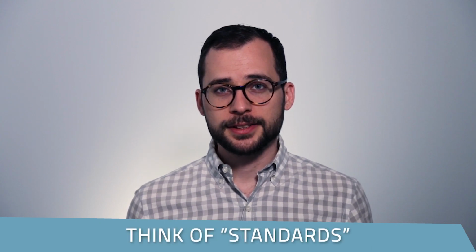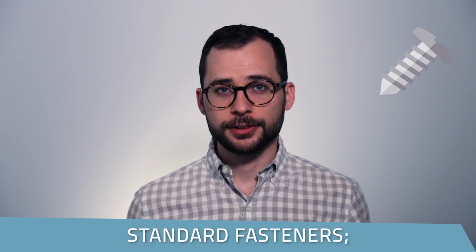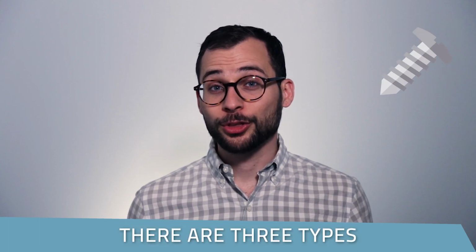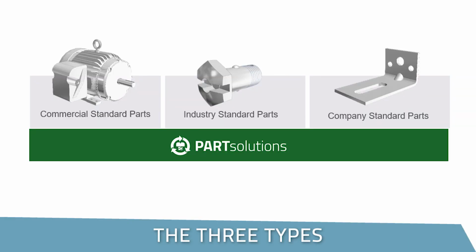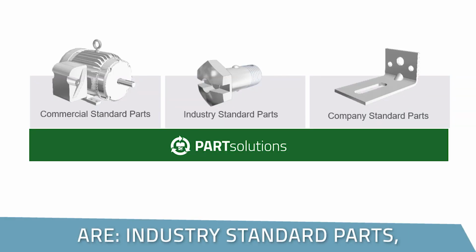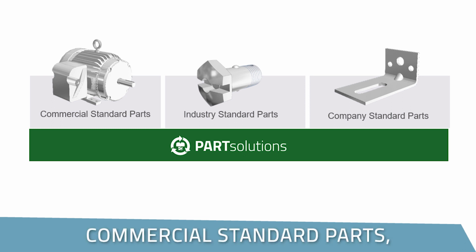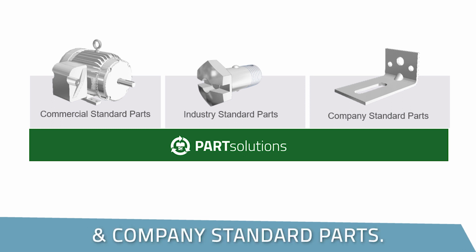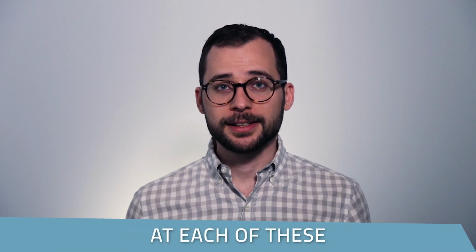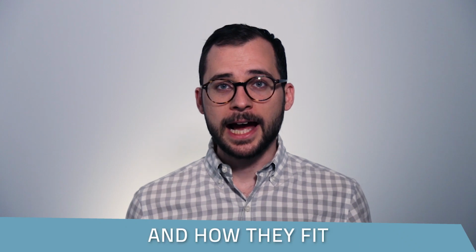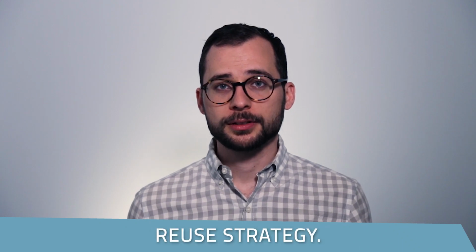Many engineers think of standards as industry standard fasteners, but in reality, there are three types of standard parts for most engineering teams. Understanding these types of standards is the basis for engineering reuse. The three types of standard parts are industry standard parts, commercial standard parts, and company standard parts. We are going to take a closer look at each of these three types of parts and how they fit into a part reuse strategy.